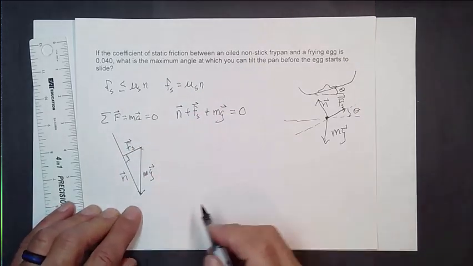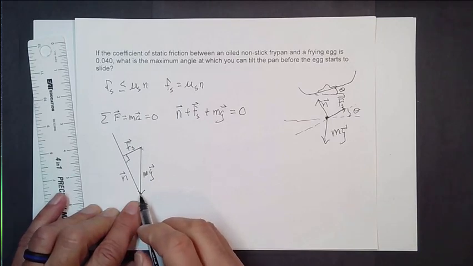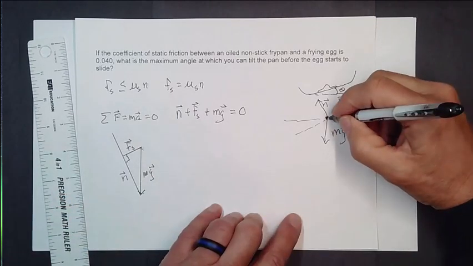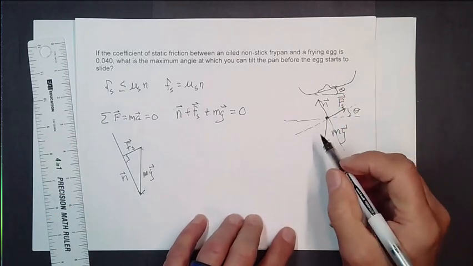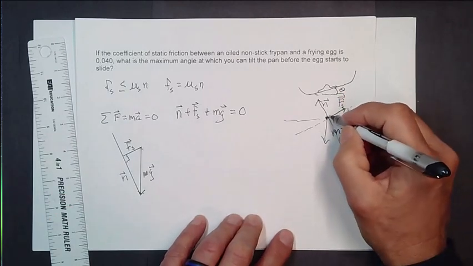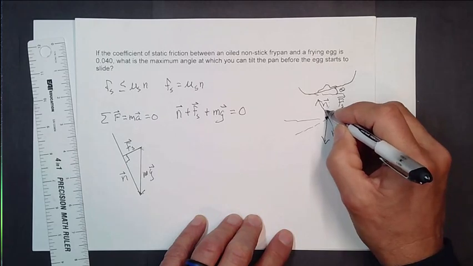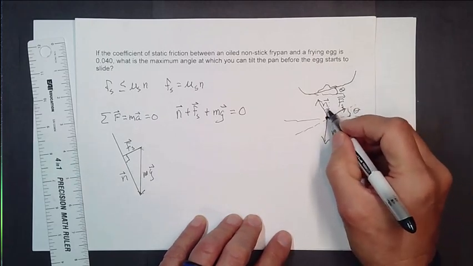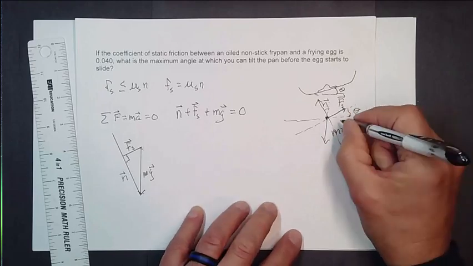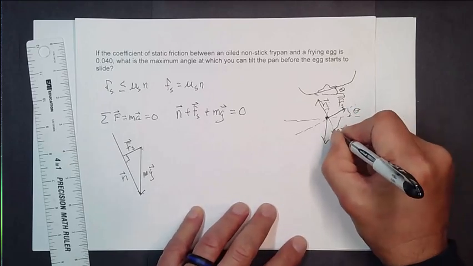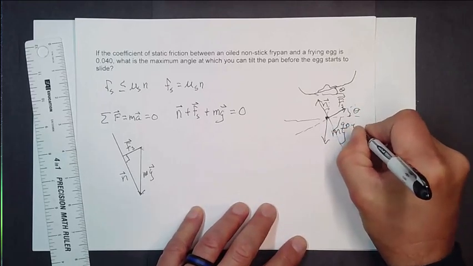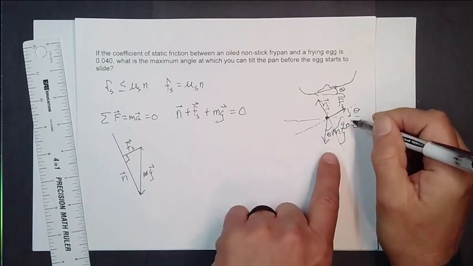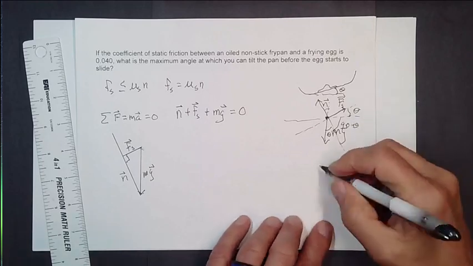Let's see, how will I figure this out? This angle here. Oh, actually, I think I can get it. Yeah, this is theta, this is 90 minus theta, that's theta again. This is theta, this is 90 minus theta, and this would be theta again. And monkey around with that. See if you can get so you're figuring those out.